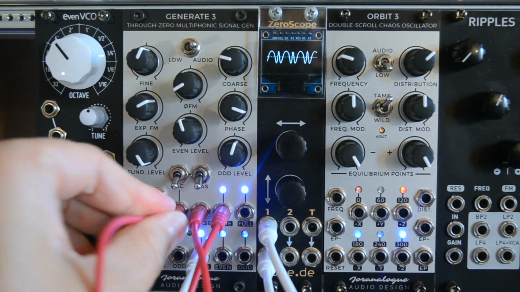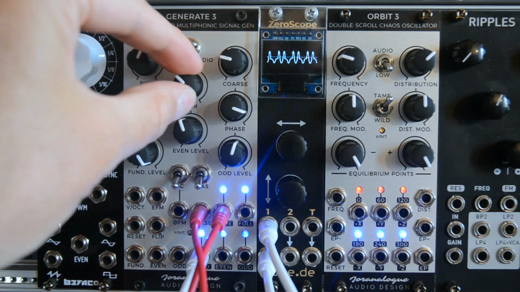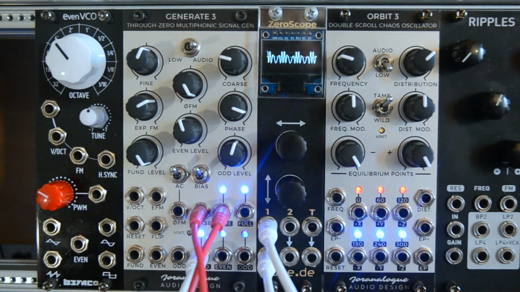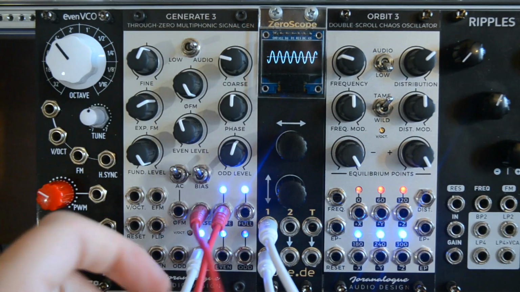Now let me remove the linear frequency modulation. Turn this back to where we were. Going to take this out too.